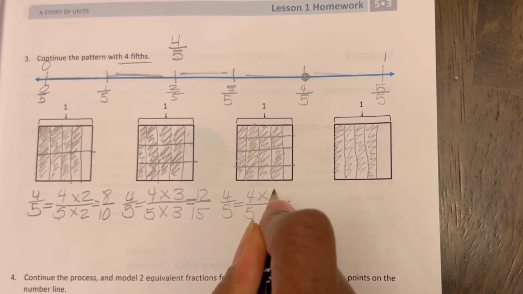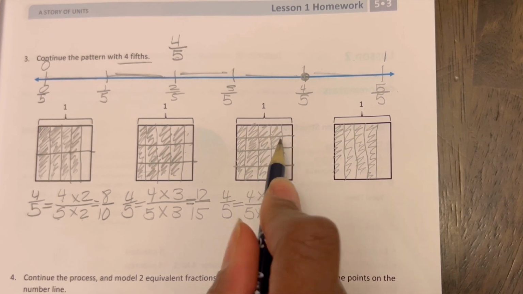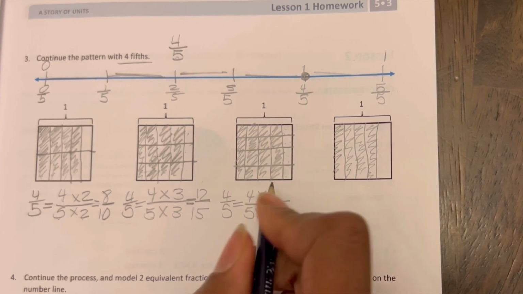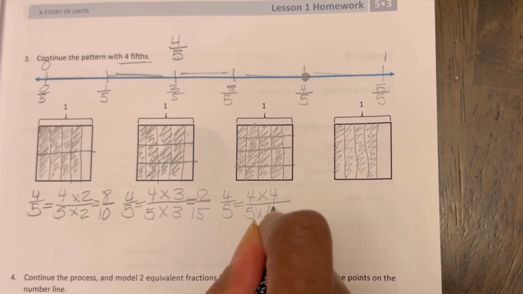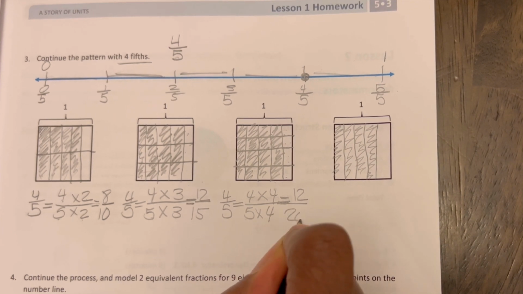Multiply by... okay, let me slow down. What did we increase it by? 1, 2, 3, 4. Each unit increased by 4. 3 times 4 is 12. 5 times 4 is 20.